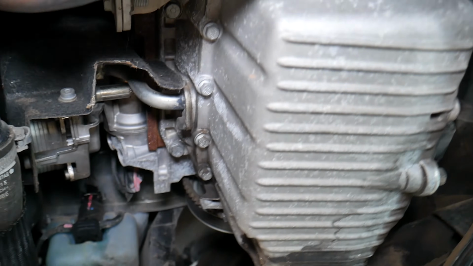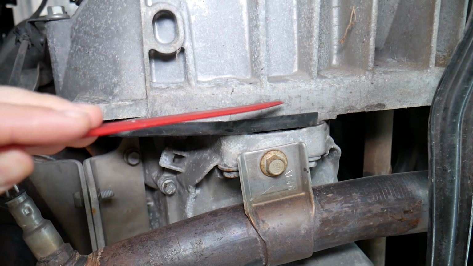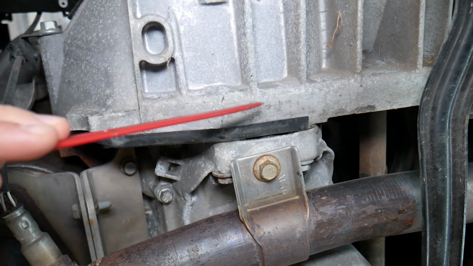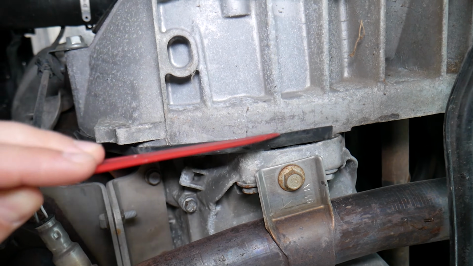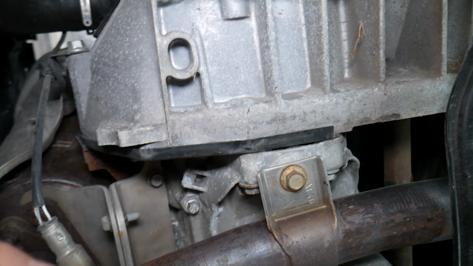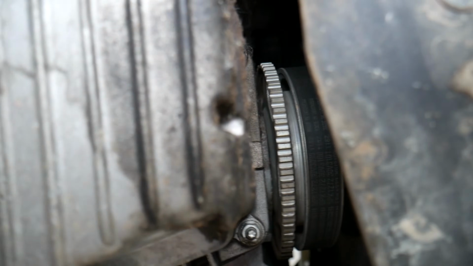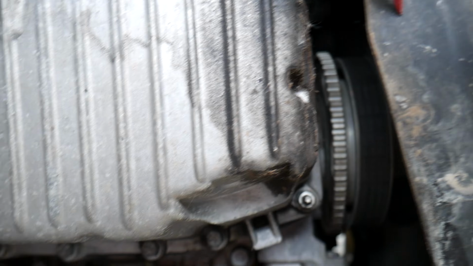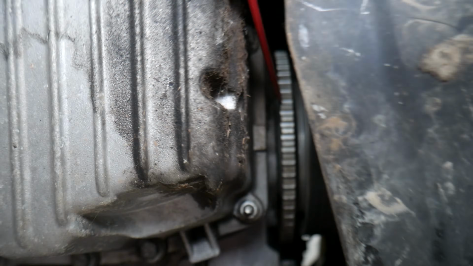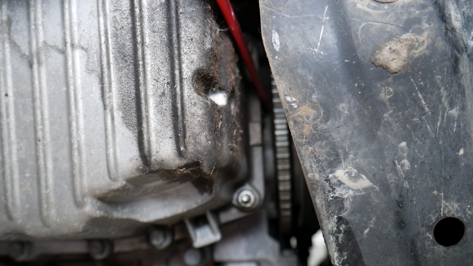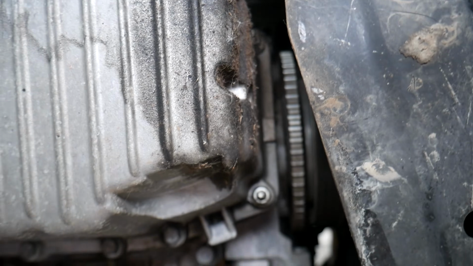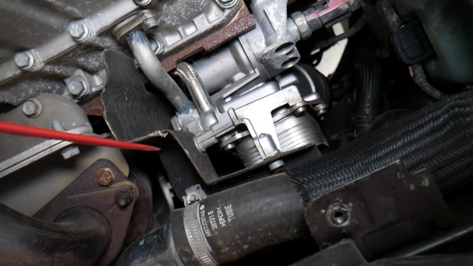Another thing, if it leaks between the transmission and the engine, that's a rear main crankshaft seal. Right here, if it starts dripping between the two parts, that's a bad crankshaft seal. You have one more, the front crankshaft seal, but it will be right here behind the crankshaft pulley. If you start developing a leak there, it's from a front crankshaft seal. We will be having a video on how to replace one as well.